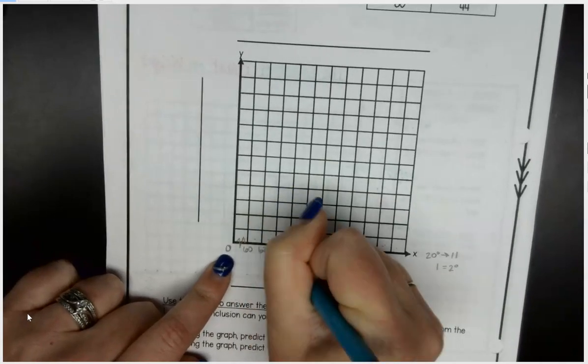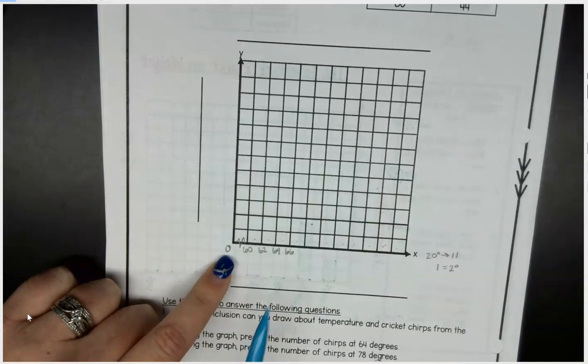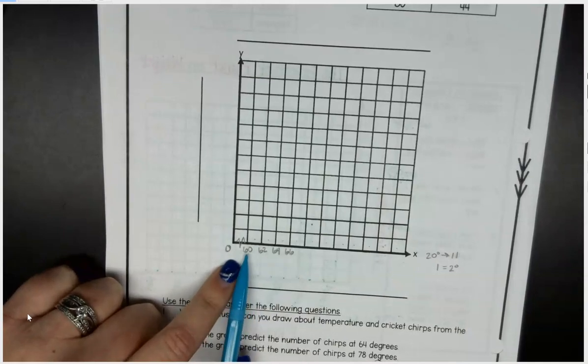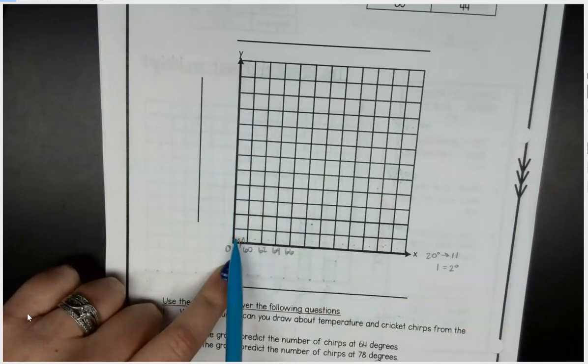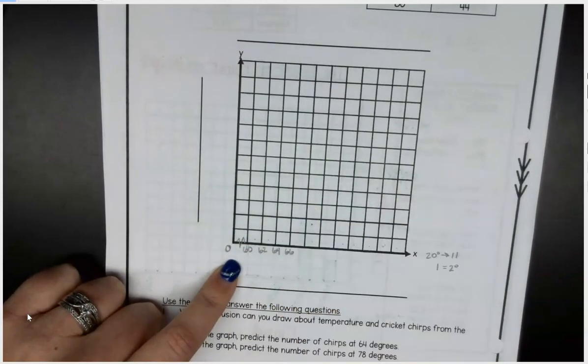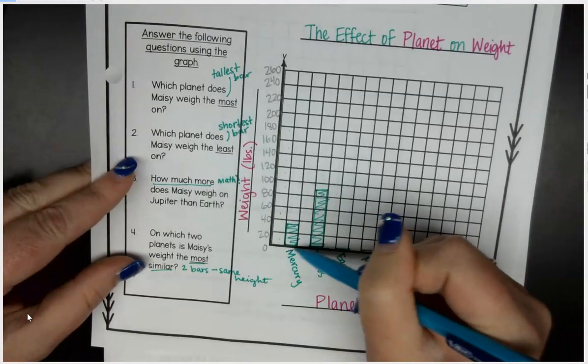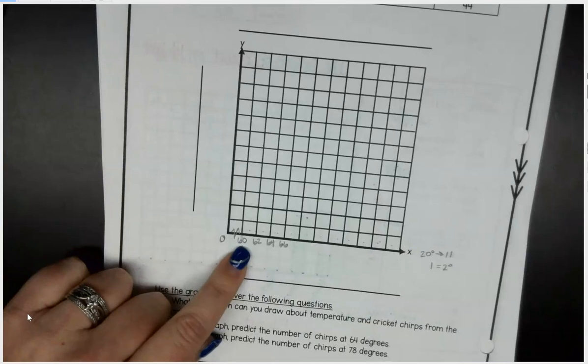62, 64, 66. What you'll notice as you're looking at my numbers here is that just like our y-axis, we need to make sure that the number corresponds with a line, not an empty block. Here, we had it match up with a block. But when we're using numbers, it always has to be on a line.